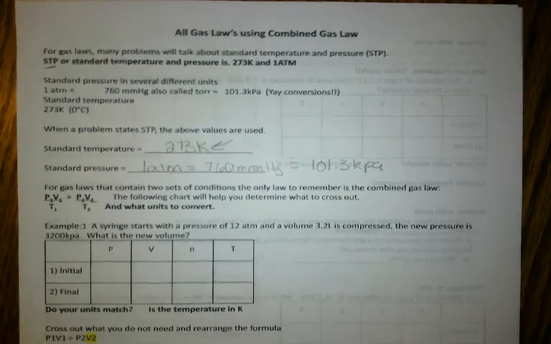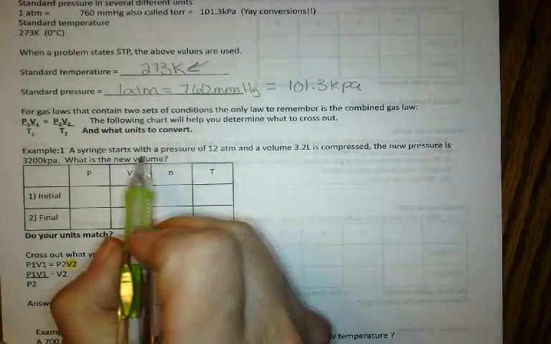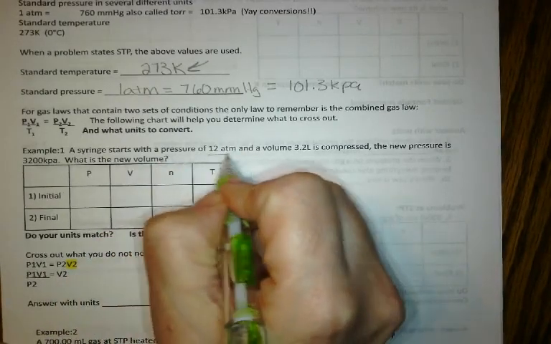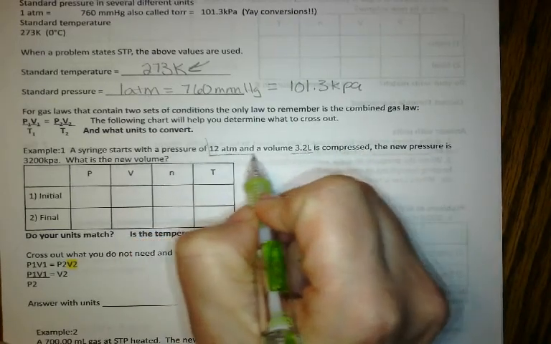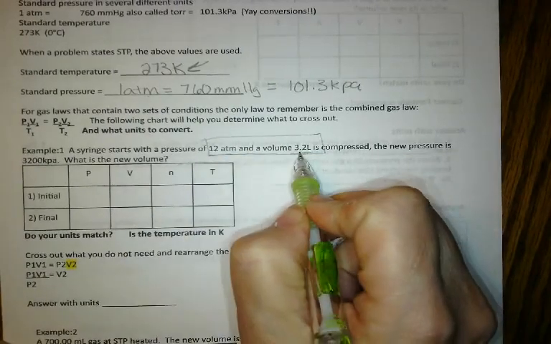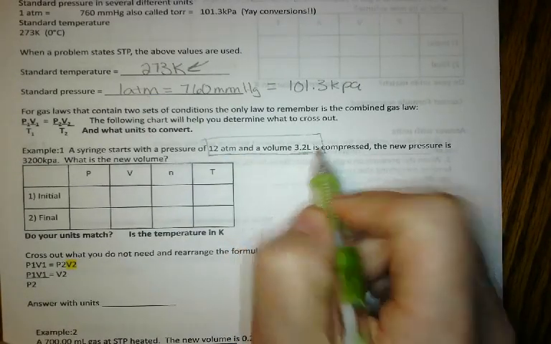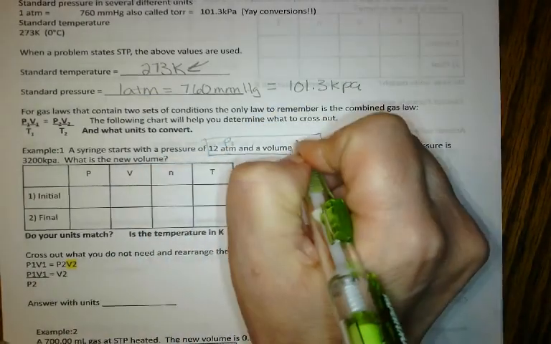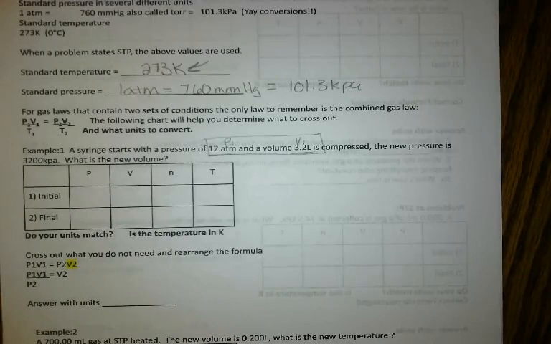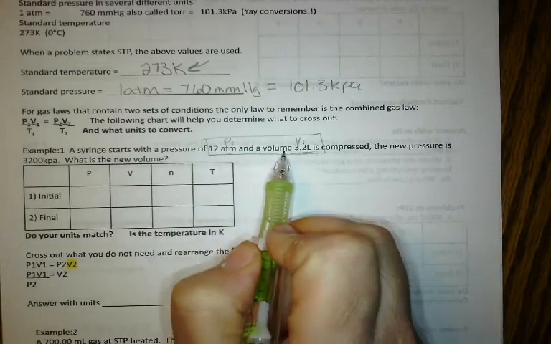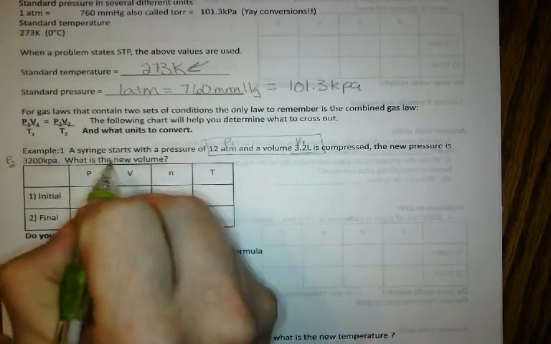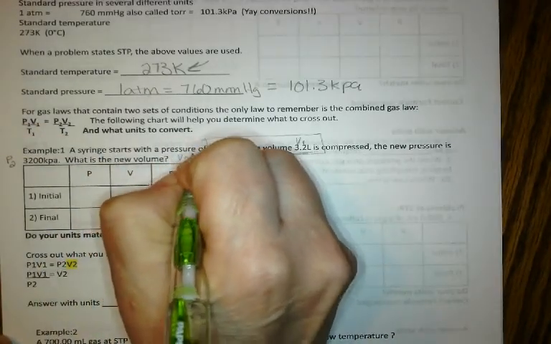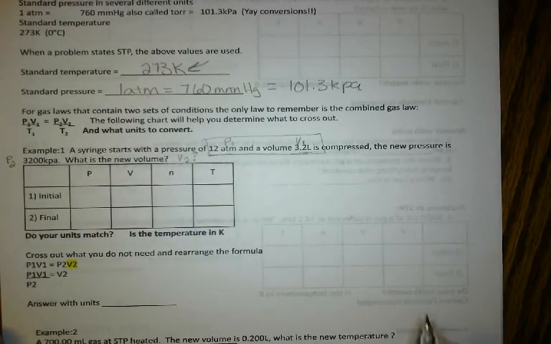So let's do our first 2 examples. A syringe starts with a pressure of 12 atmospheres and a volume of 3.2 liters. These guys are a pair. When it is 12 atmospheres, our volume is 3.2 liters. So this is our pressure 1 and our volume 1. You could label it pressure 2 and volume 2. It won't make a difference as long as your pairs are together, okay? Now we have a new pressure, that's pressure 2. And what is the new volume? Our volume 2 is our question mark, and they don't give us any information.